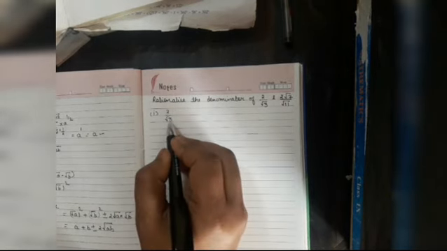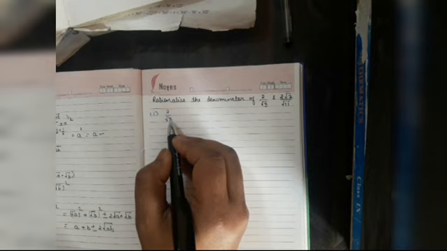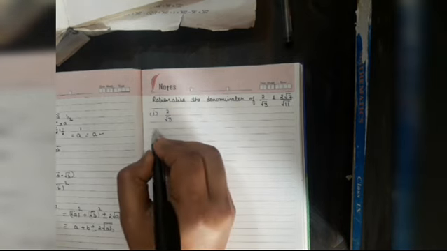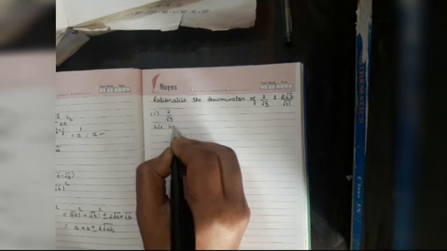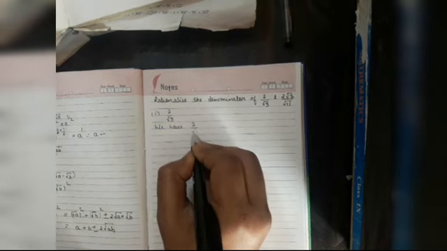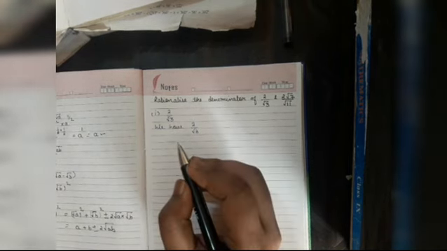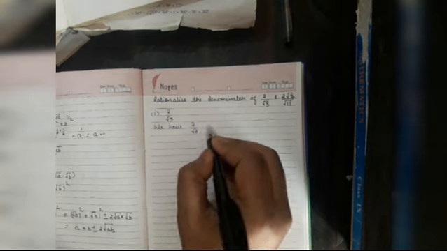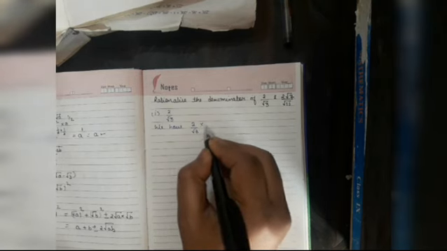You have to keep in mind that the denominator is an irrational number, and that is why we are doing the rationalization. So we have 2 by root 3. What number should be multiplied so it converts its denominator into a rational number? So we have to multiply by root 3.